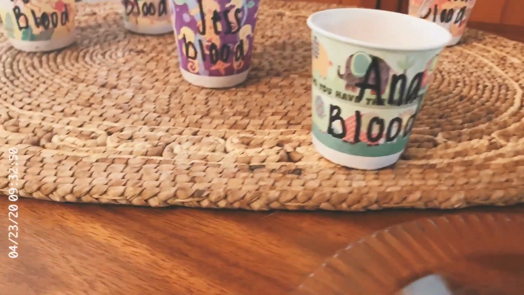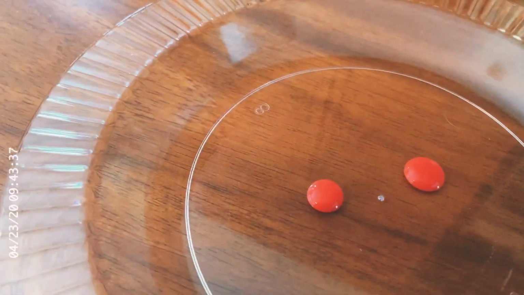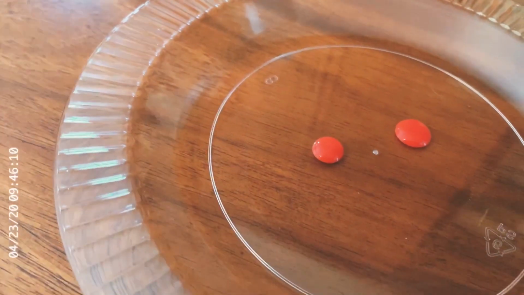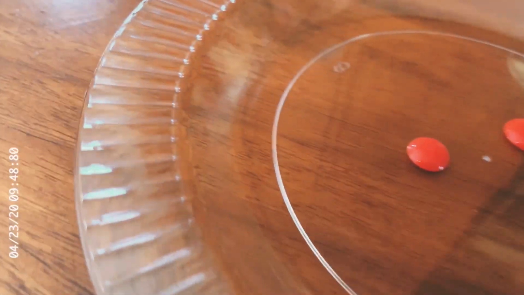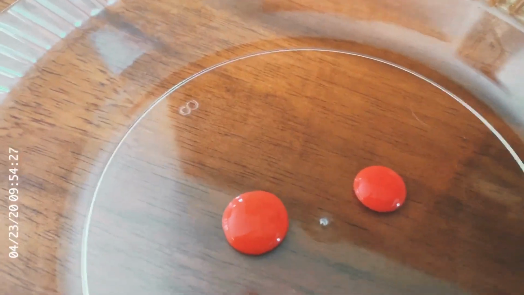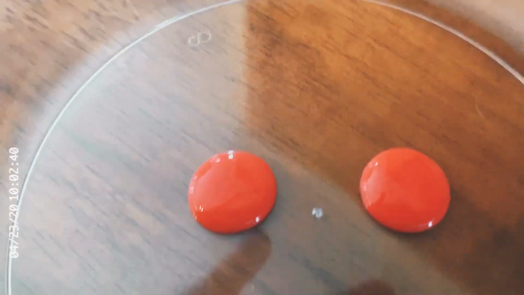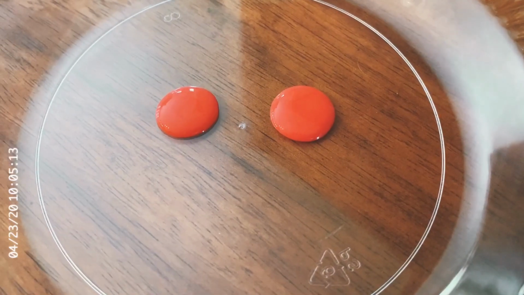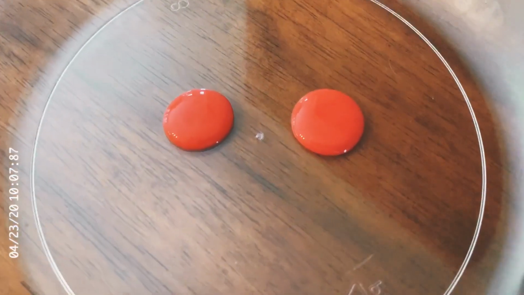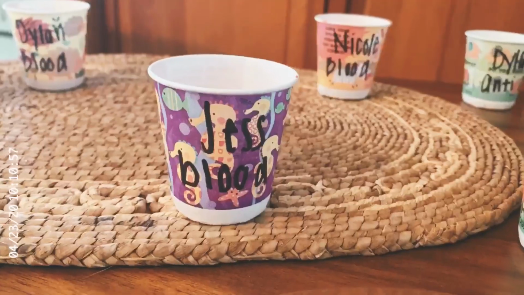On to the next. Let's test Anna. We'll get some of her blood. 2 drops of sample on our plate. Cleaning out our medicine dropper. And we're going to go into her anti-A and anti-B. Here's her anti-A. Cleaning out our medicine dropper. Here is her anti-B. We're looking. Go ahead and write down your positives or your negatives for Anna. All right, we're halfway there with the family.